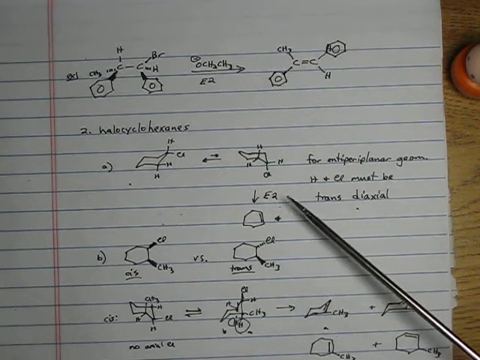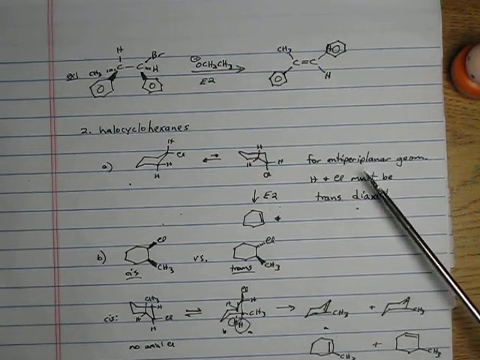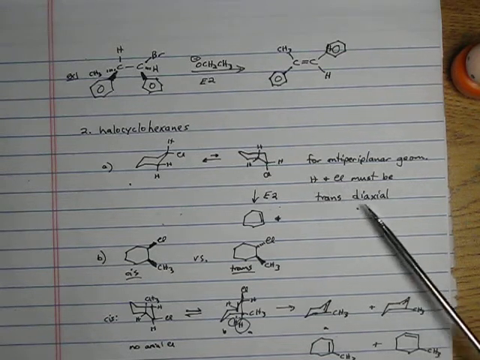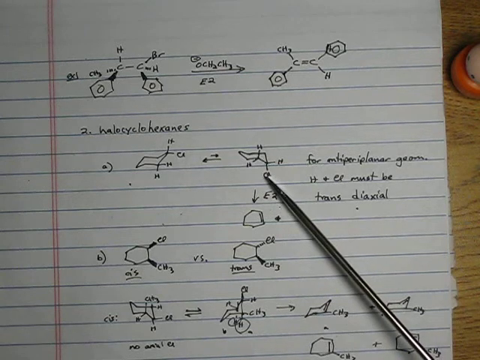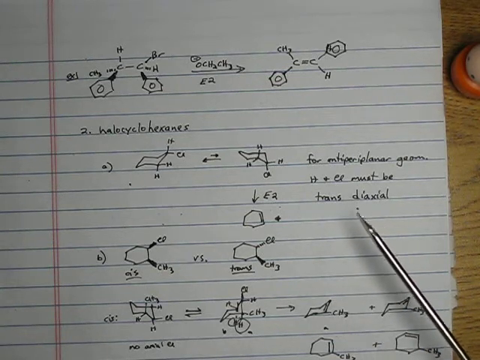A base can come in and take this hydrogen, which is axial up, and the antiperiplanar chlorine that is axial down can leave as chloride. Take-home message for an E2 elimination: you need antiperiplanar arrangement. The leaving group and the hydrogen must be diaxial. The leaving group must be in the axial position, and you must have a hydrogen on the beta carbon also axial, because then it'll be in the opposite direction.